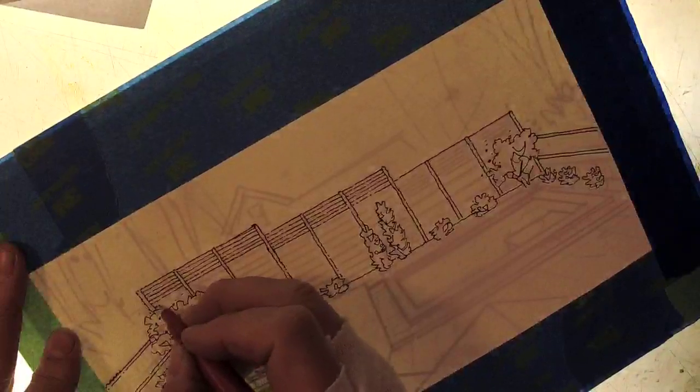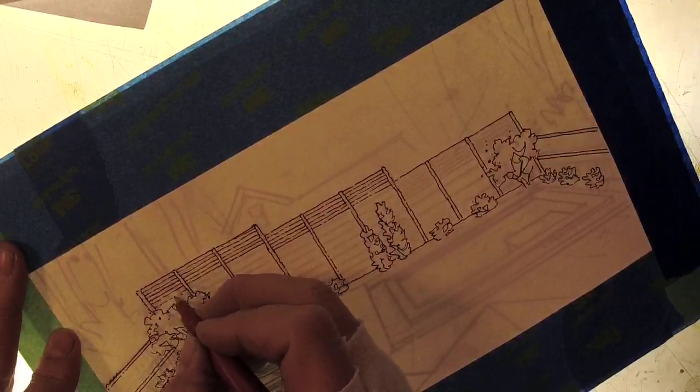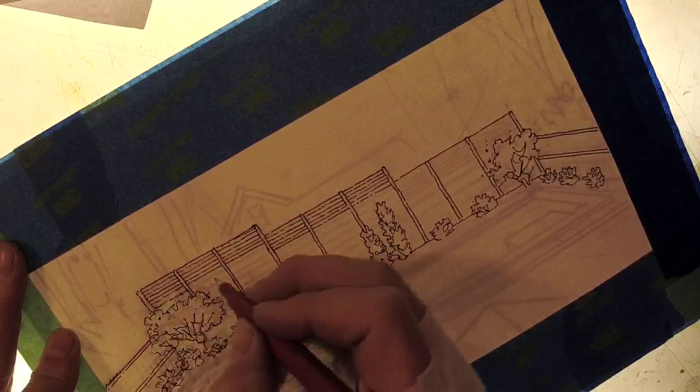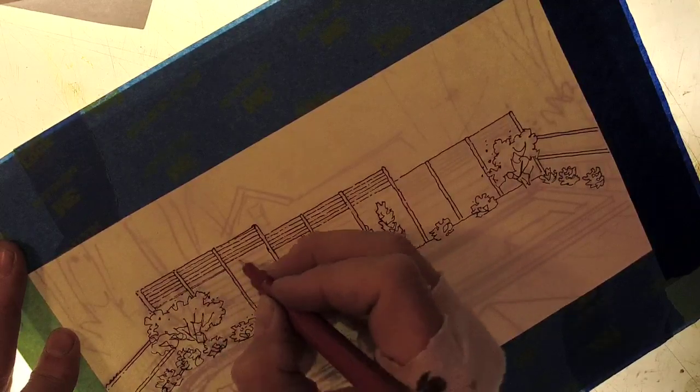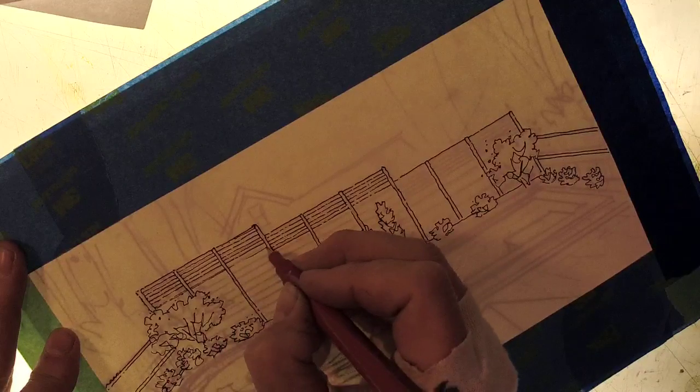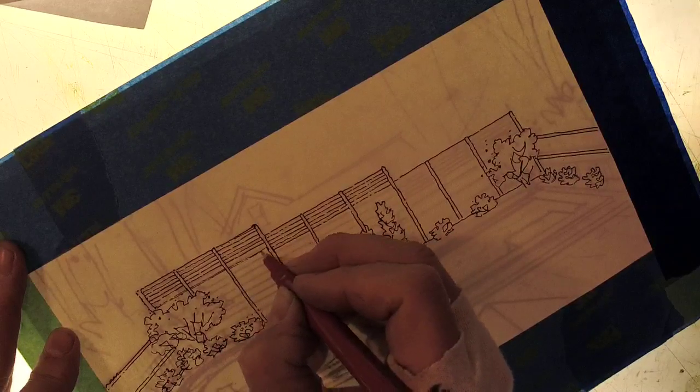Oh yeah, I was just saying this is a decidedly simple rendering. It's low level, low budget.